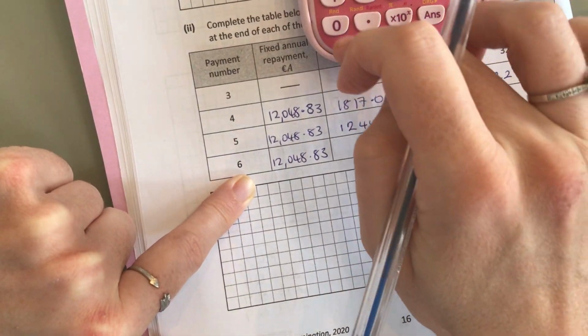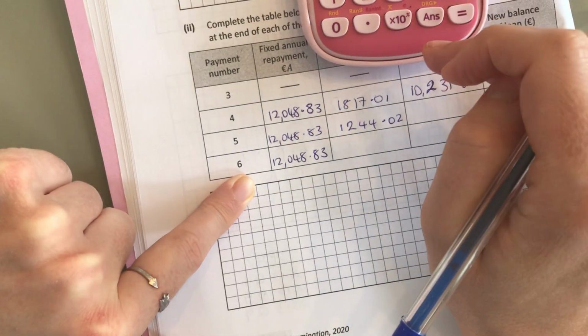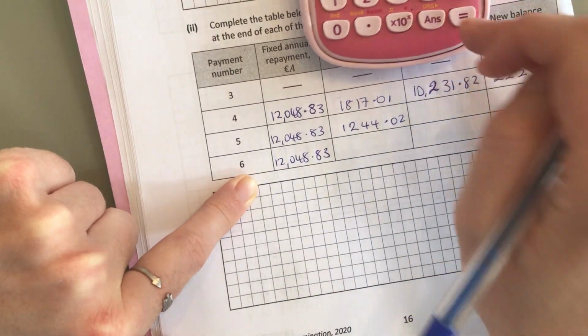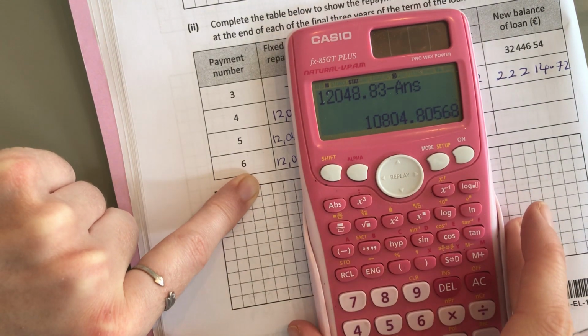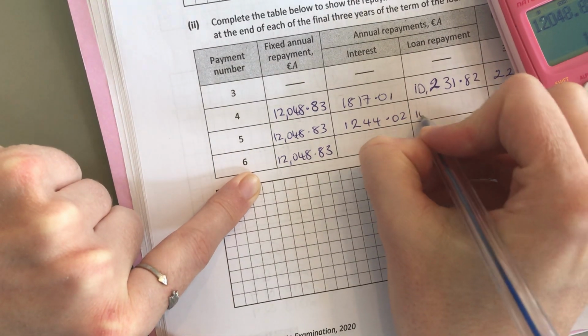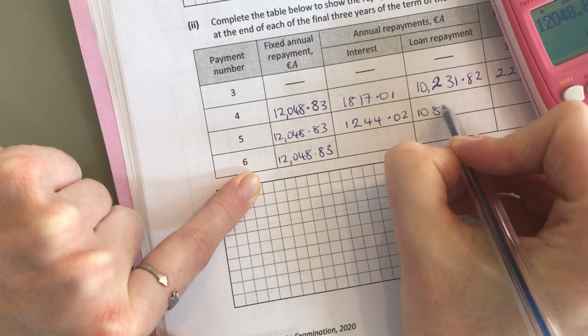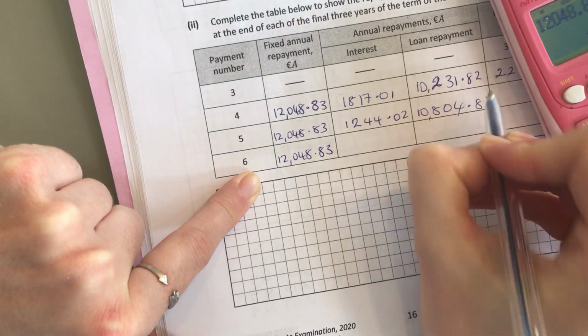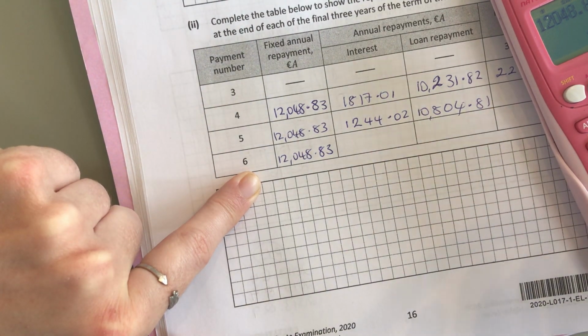So that's my 12,048.83 minus that. And I'm down to 10,804 euro and 81 cent when I round off.